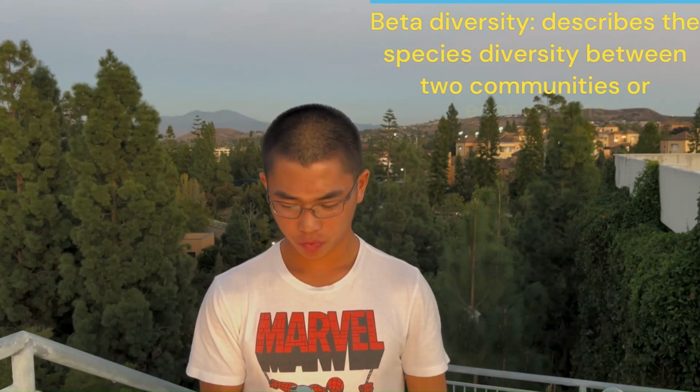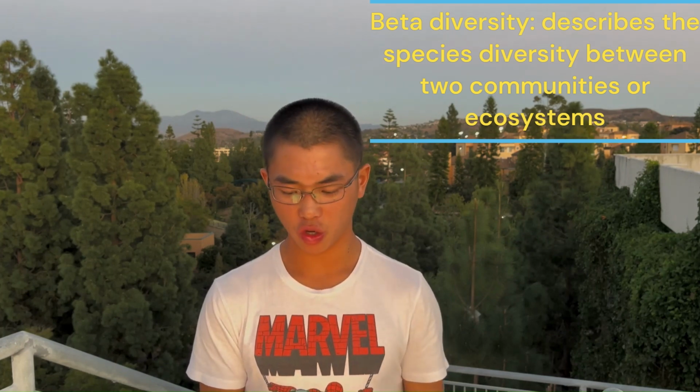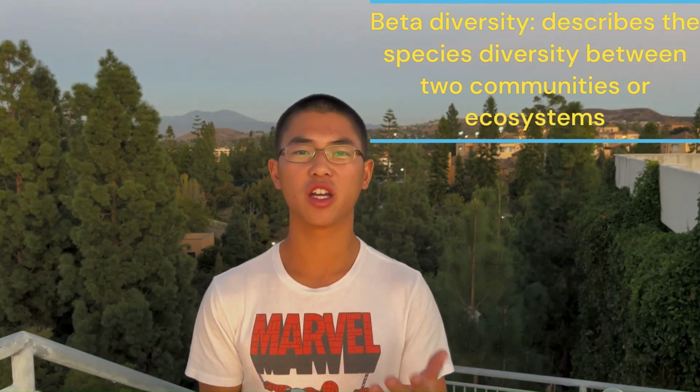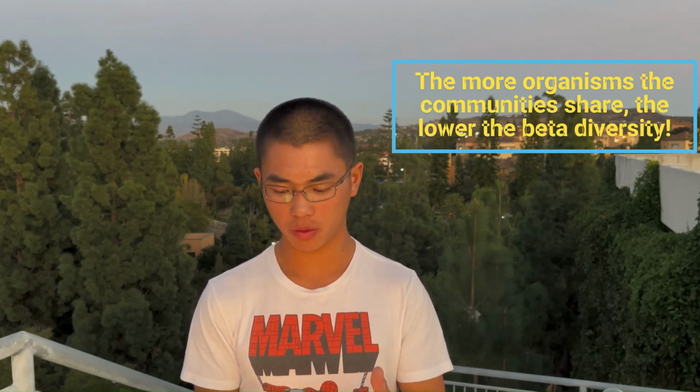And the second type of diversity is beta diversity, which describes the species diversity between two communities or ecosystems. What it does is it provides information of the similarity or dissimilarity of those two ecosystems or communities. And basically, the more organisms the communities share, the lower the beta diversity.